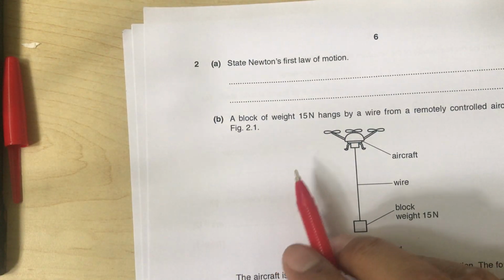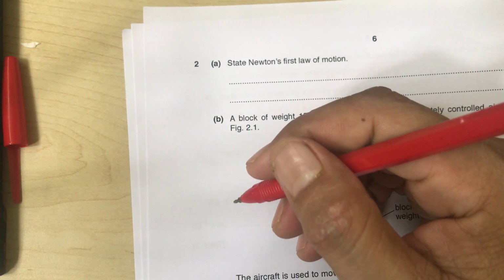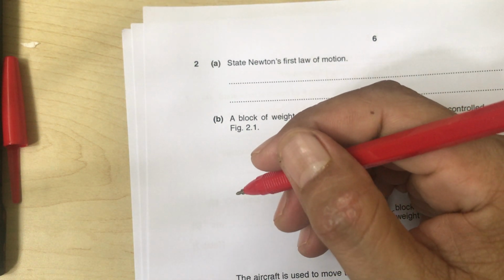State Newton's first law. This is about equilibrium.